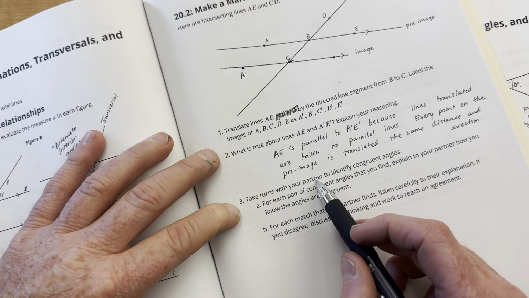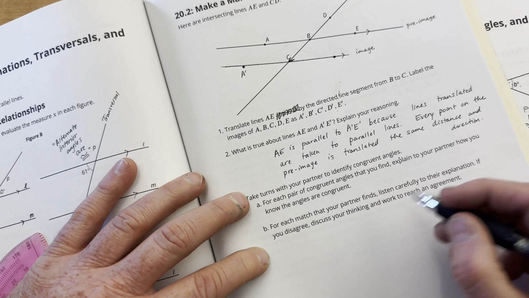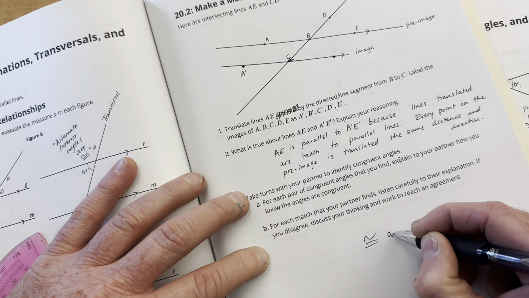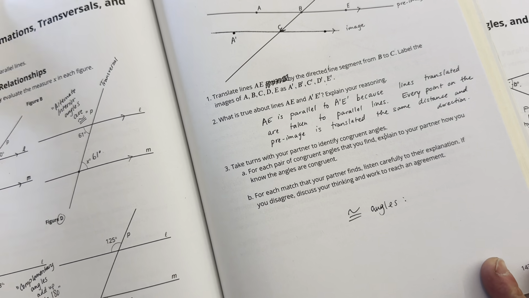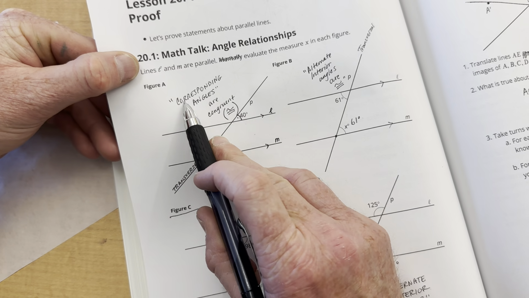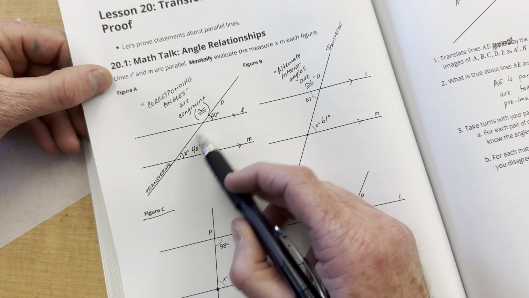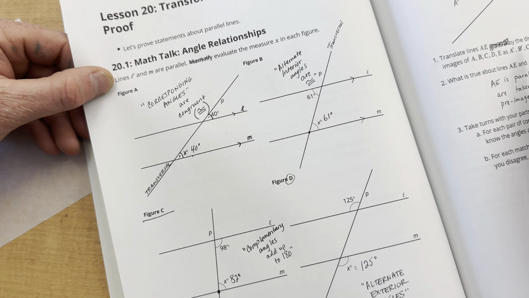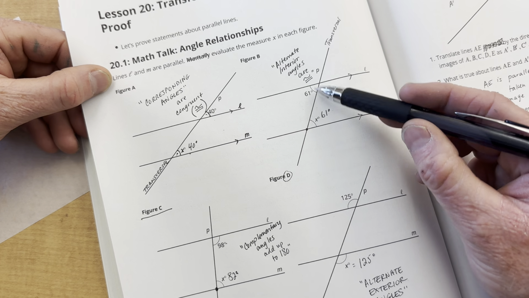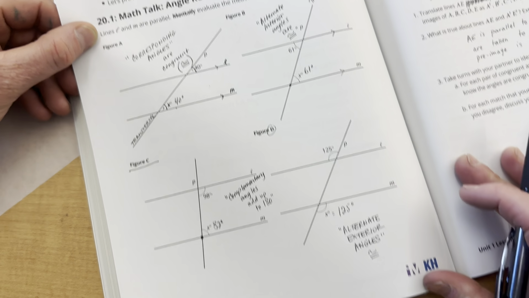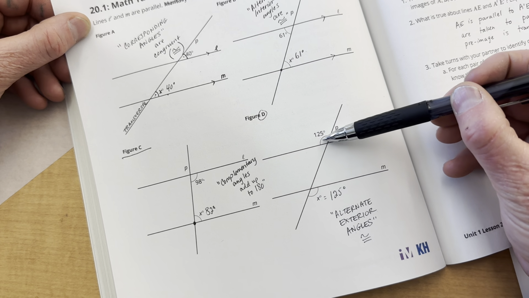Take turns with your partner to identify congruent angles. Well, the congruent angles include corresponding angles, like these two, alternate interior angles, like these two, and alternate exterior angles, like these two.